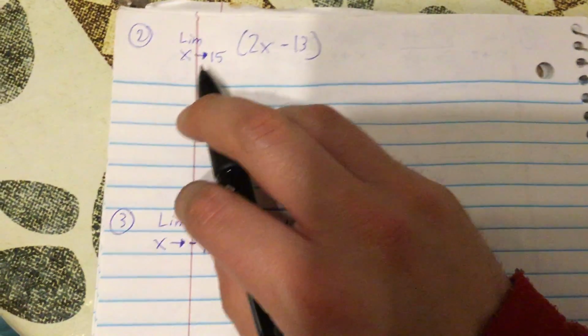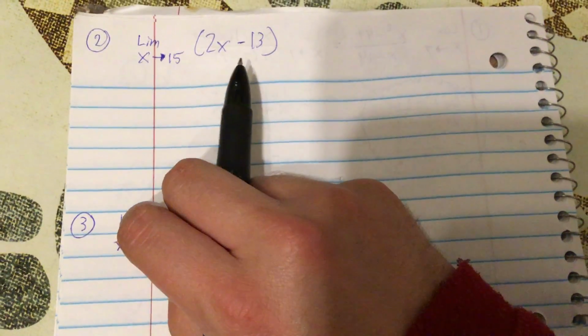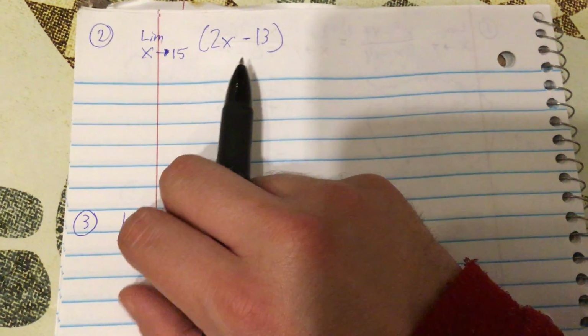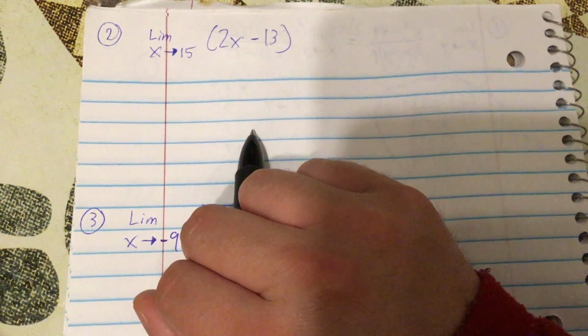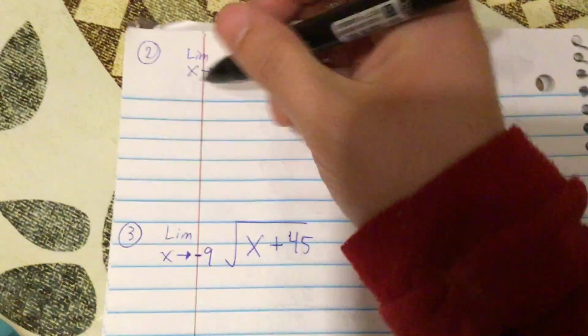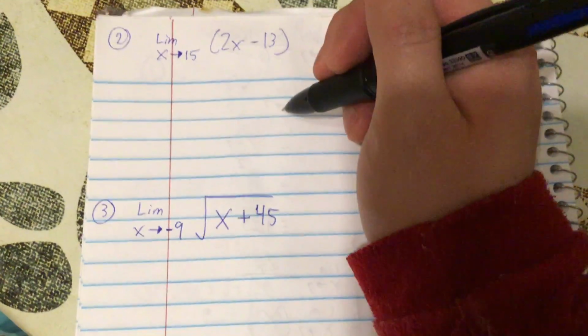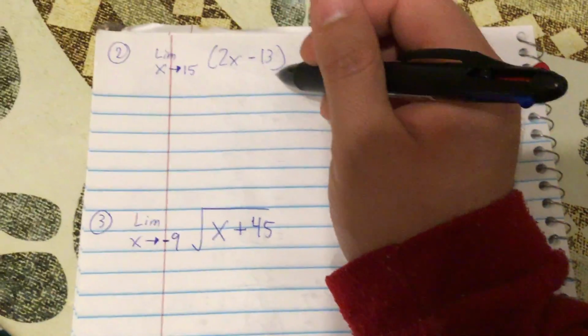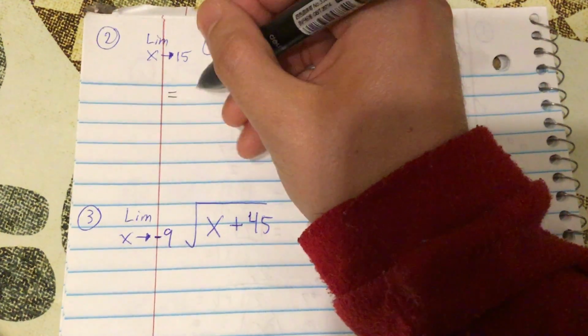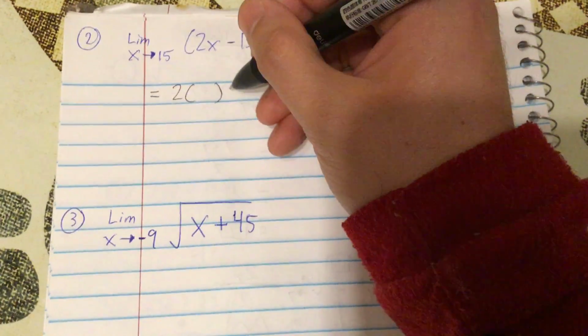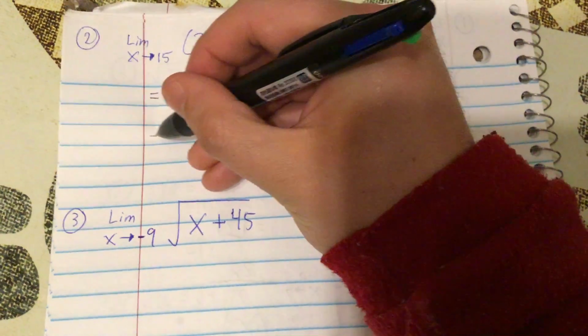So as x gets closer and closer to 15, where does y want to go? First things first, is it legal for me to plug in x equals 15? Yeah, there's nothing wrong. There's nothing on the bottom. There's nothing illegal about x equals 15 for y equals 2x minus 13. So I'm literally just going to plug it in. 2 times 15 minus 13.